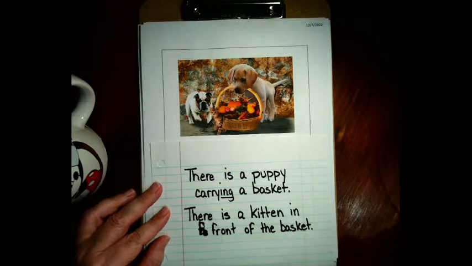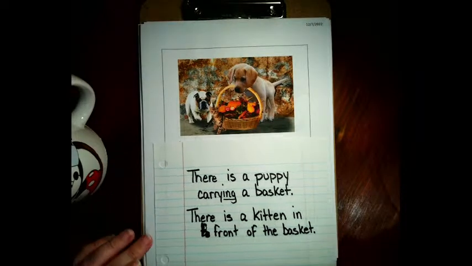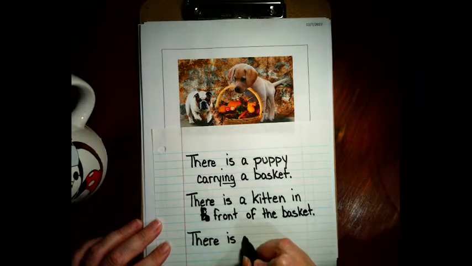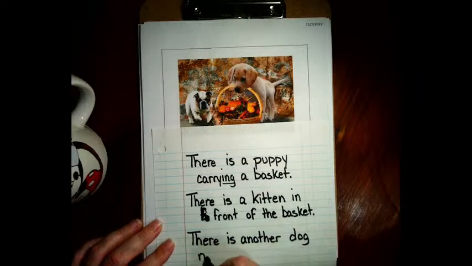So this is where we can use some of our prepositional phrases, in front of. Here's another one. There is a dog. Or how about there is another dog next to the basket.